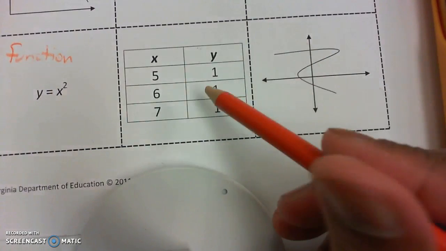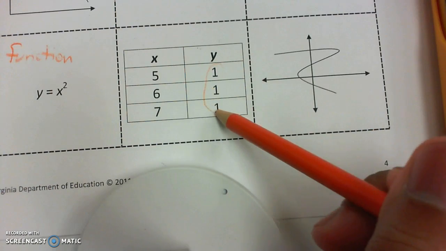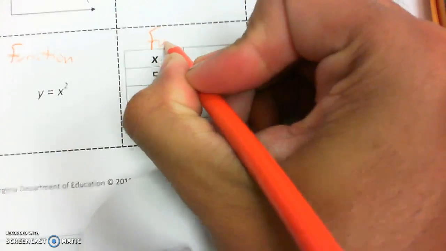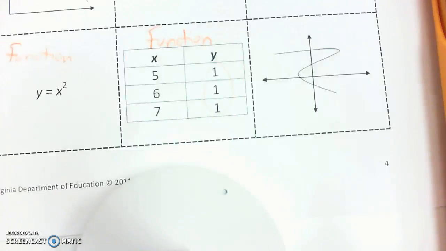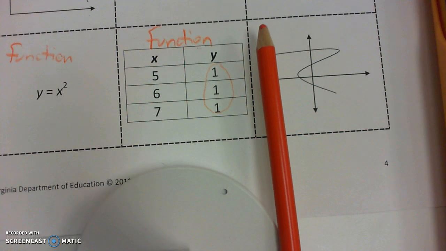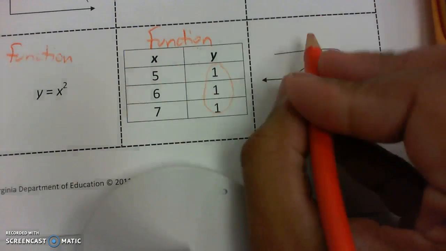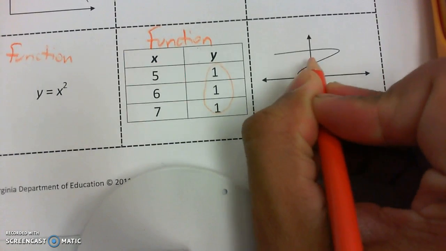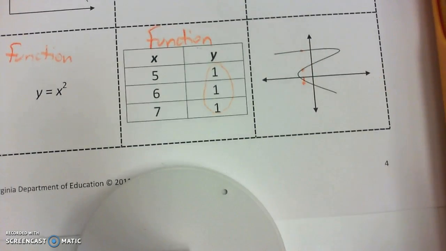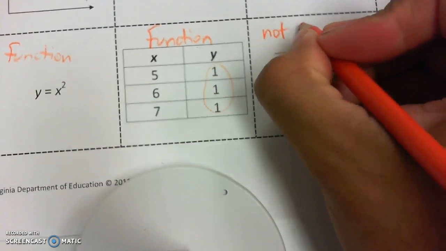When I look at the table, I have 3 different x values. Yes, the y values are the same, but my x values only have one y. So this is also a function. And the last graph, if I were to use that vertical line test that we spoke about, and I move a vertical line across my screen, I would notice with this x value here, I would have multiple y values. And I see that a couple of times across the graph. So this would not be a function.